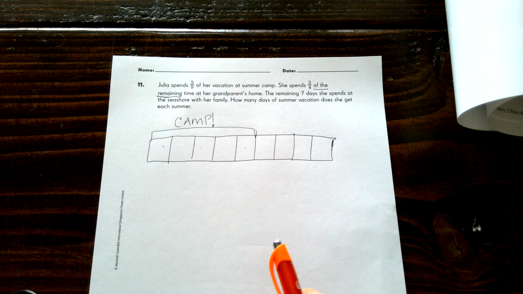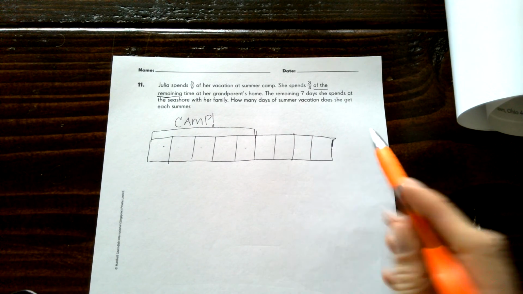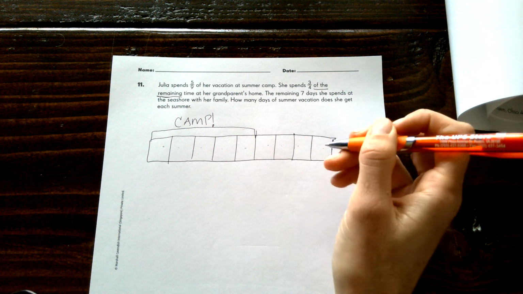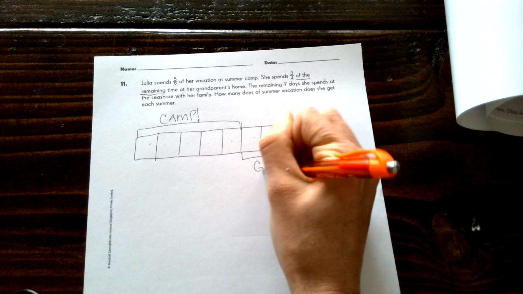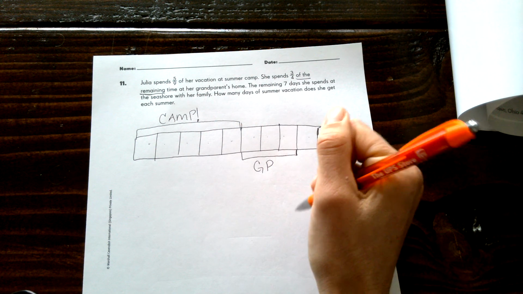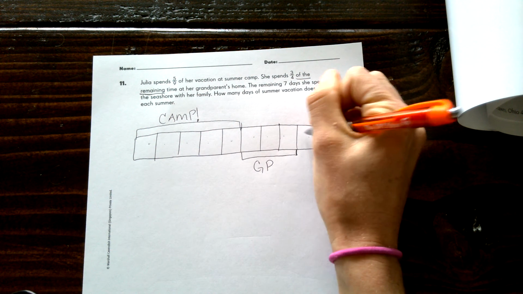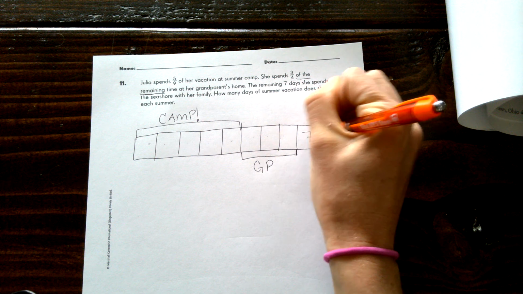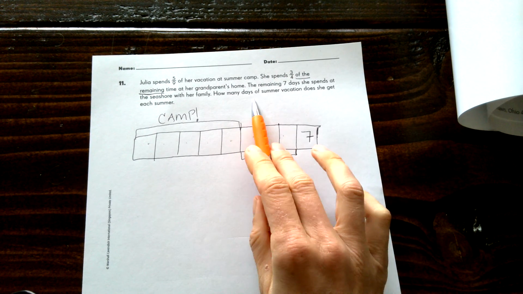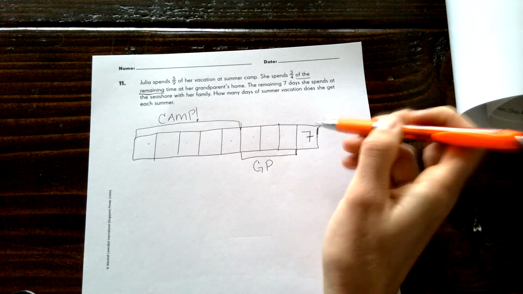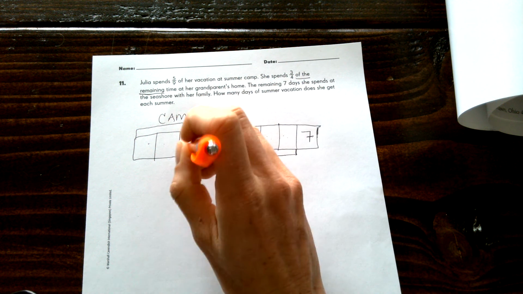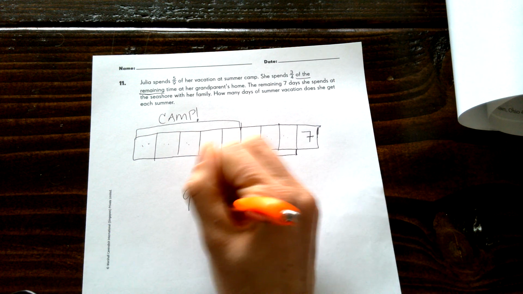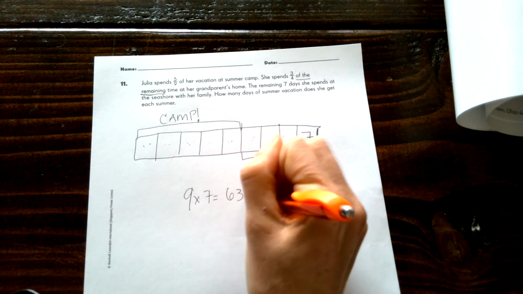All right. She spends 3/4 of the remaining time. 1, 2, 3, 4. Look how nicely that is right there. There's 3 of them. Here's her grandparents. GPs. And then the remaining 7 days she spends at the seashore. So here, this is 7 days. How many days of summer vacation does she get each summer? So she gets 7 times 1, 2, 3, 4, 5, 6, 7, 8, 9. 9 times 7 is 63 days.